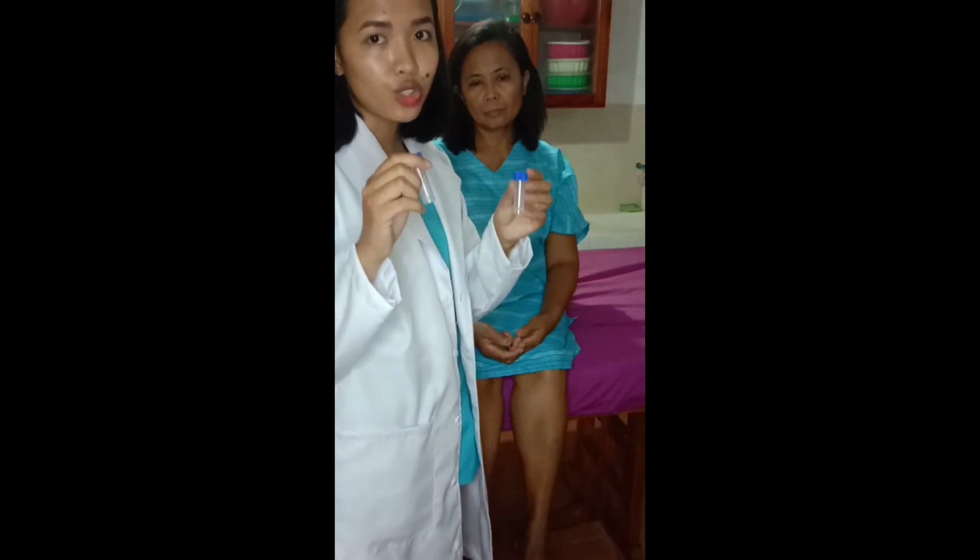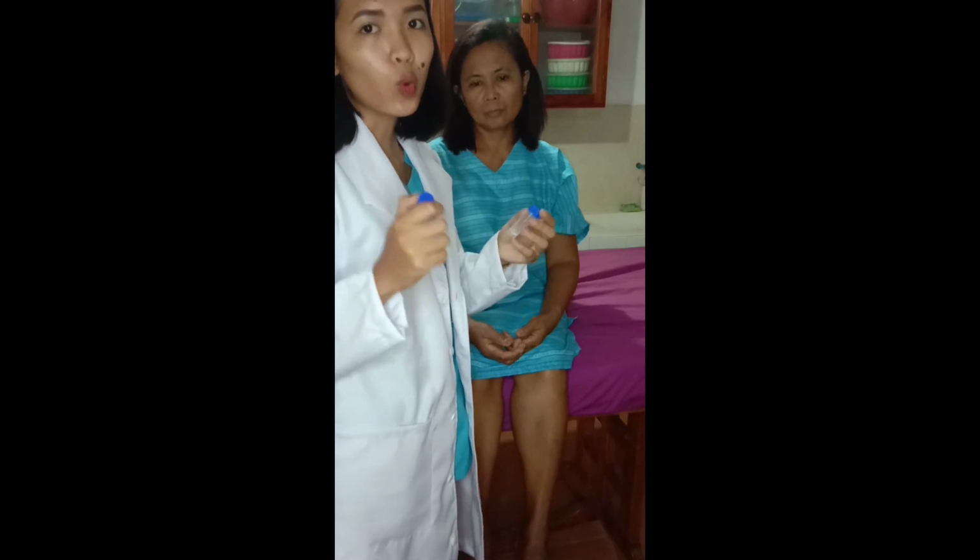If the patient has trouble identifying the stimuli, we are going to assess the temperature sensation using a test tube of warm and cold water on the patient's arms, as if this is a test tube with cold and warm water.